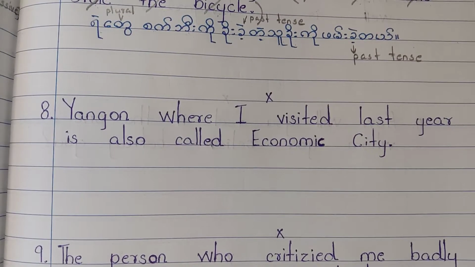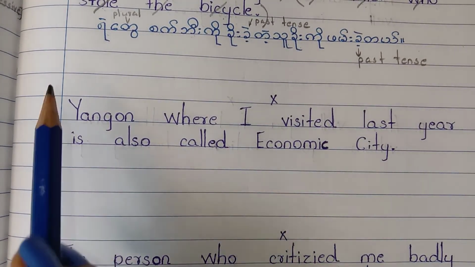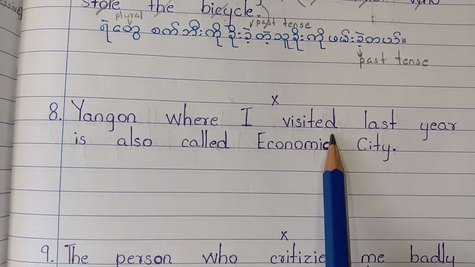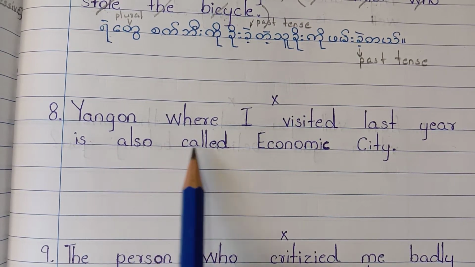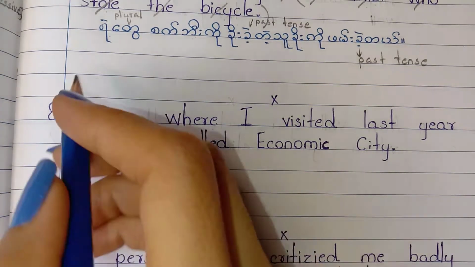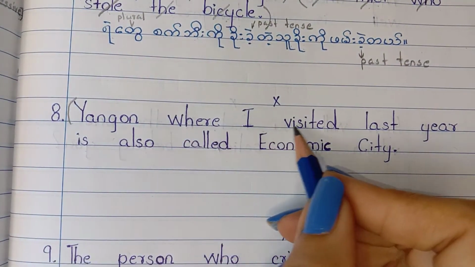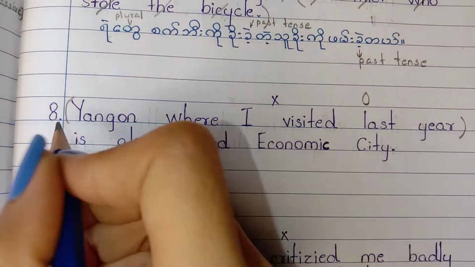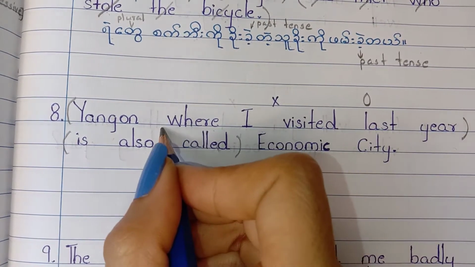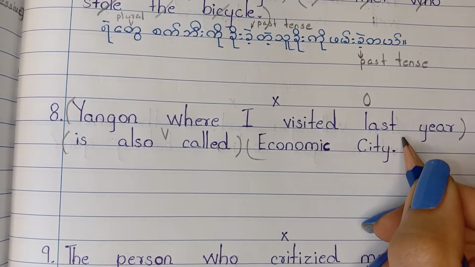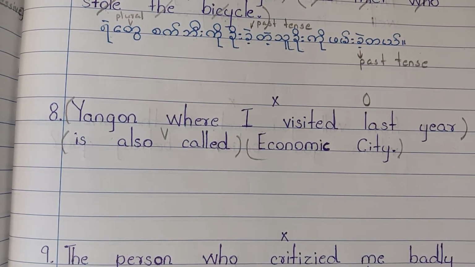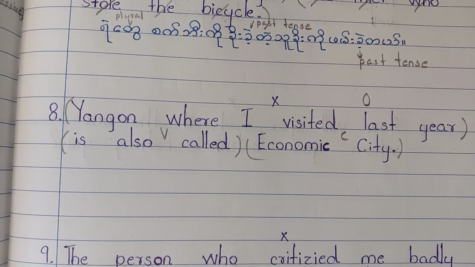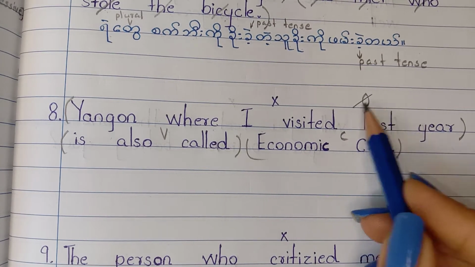Next one, number 8. Shanghai, the one I visited last year, is also called an economic city. So Shanghai, the one I visited last year, is the object. And then is also called is the verb. And then economic city is, how will you say that? Like a complement? Okay, here may I write down complement. So we should start from the object.